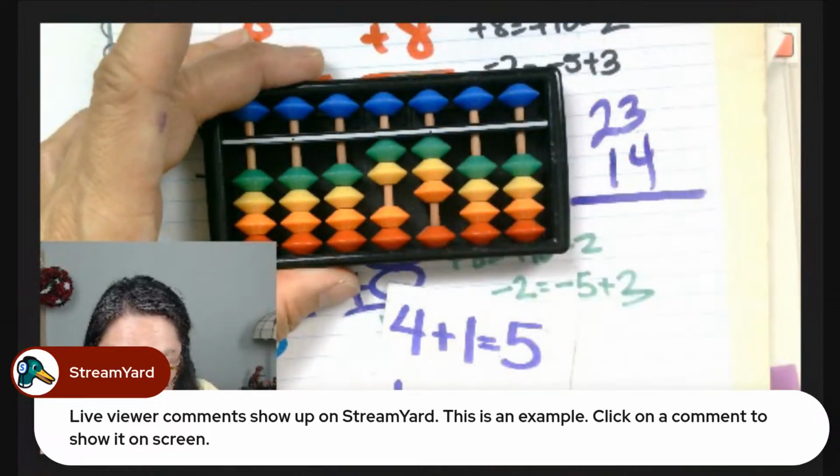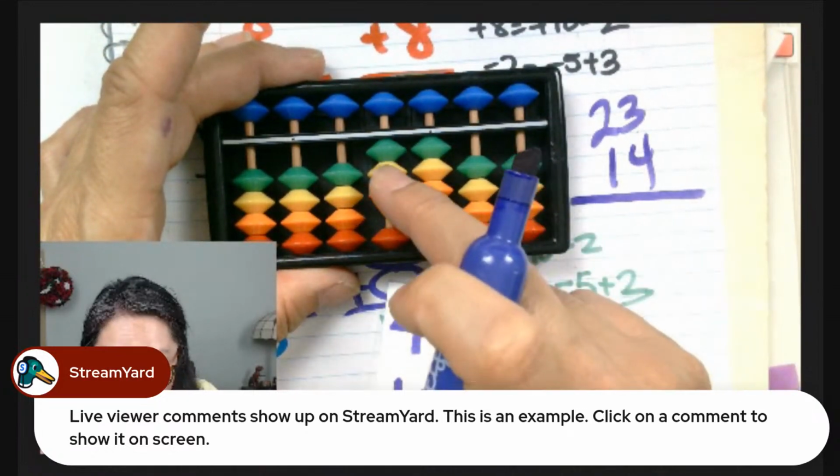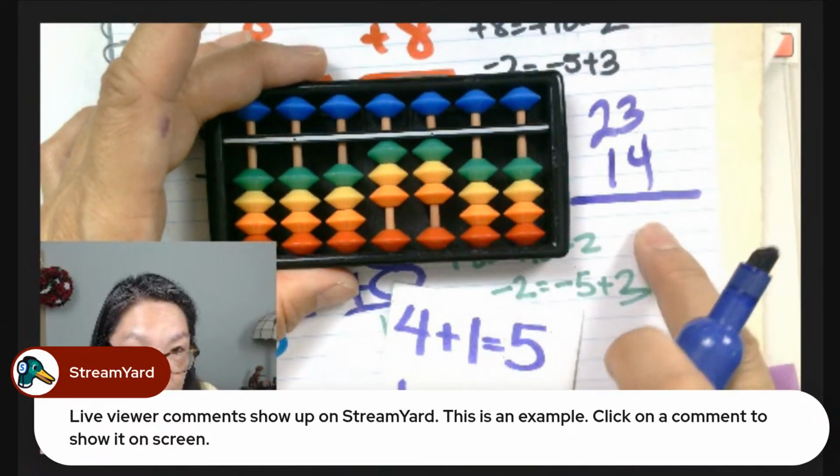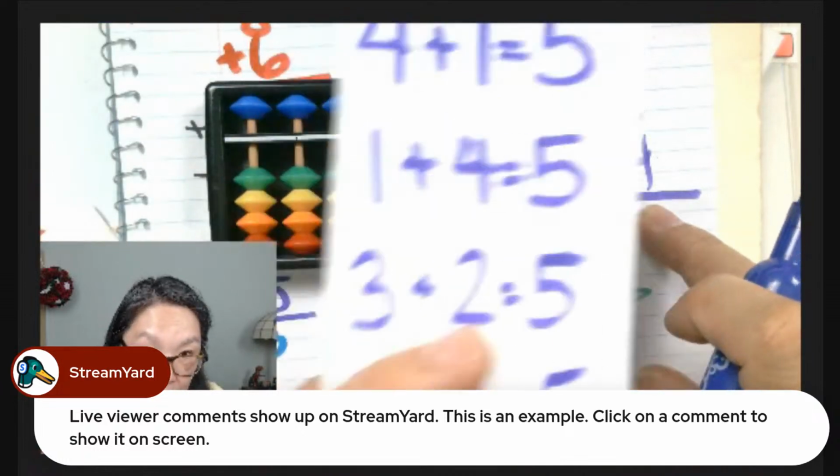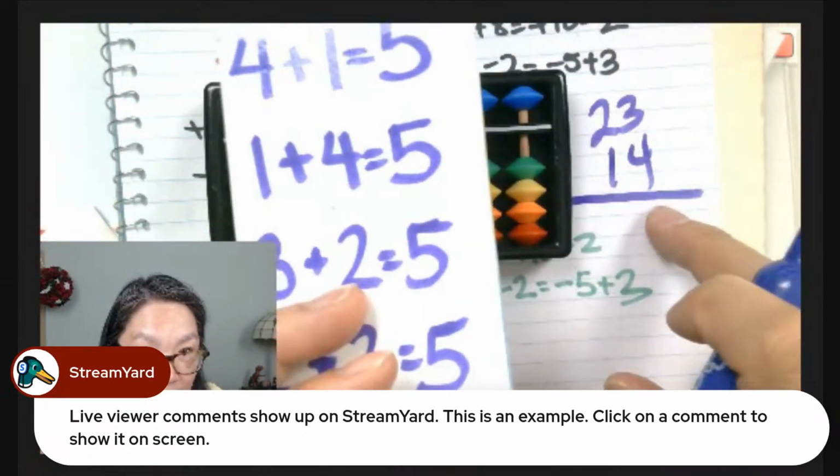So I had 23 and I add 14. I add 1 and then I add 4. But notice I don't have enough beads to add the 4. Well, what's the point of learning this if we can't utilize it?